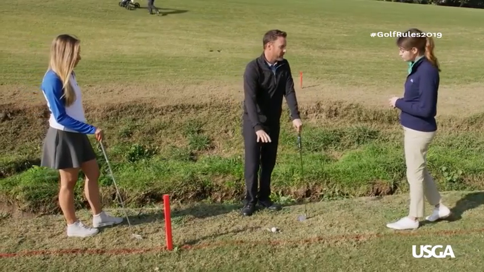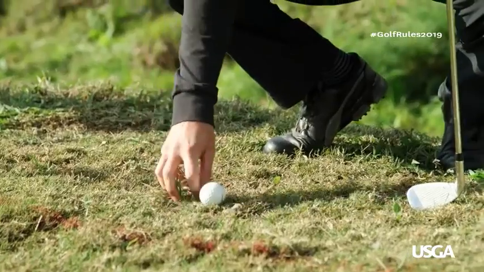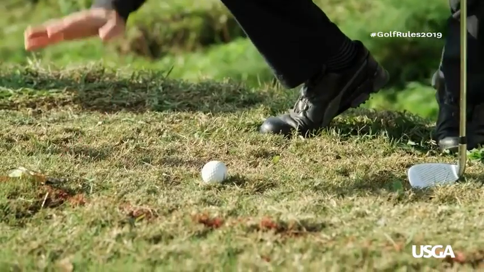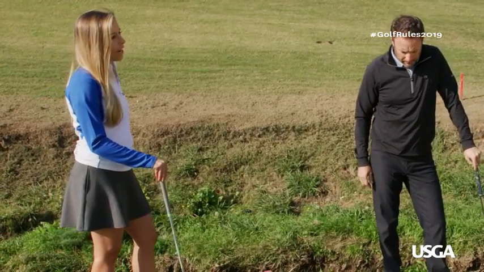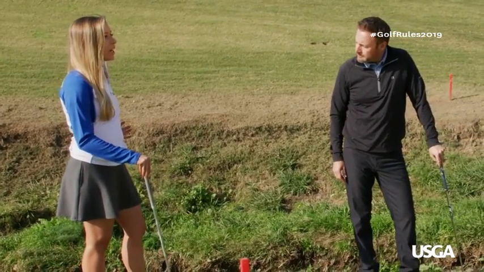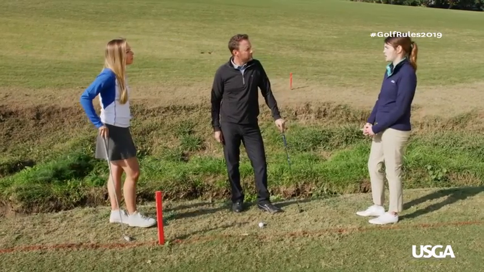What about this stuff? I would love to move this stuff around my ball, but I'm in this penalty area. So loose impediments, go ahead, move them out of the way. No penalty, as long as the ball doesn't move. All right, excellent. So if I decide that I don't want to hit it out of the penalty area, or I can't hit it out of the penalty area, what are my options then? So you can still take relief for 1 penalty stroke outside of the penalty area.